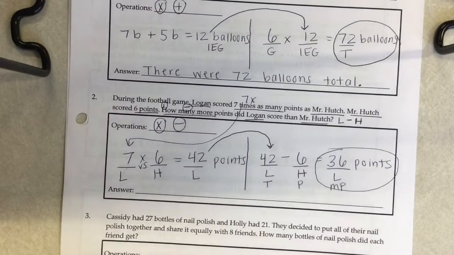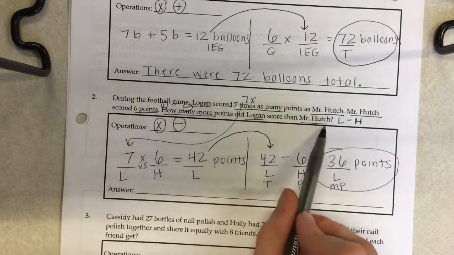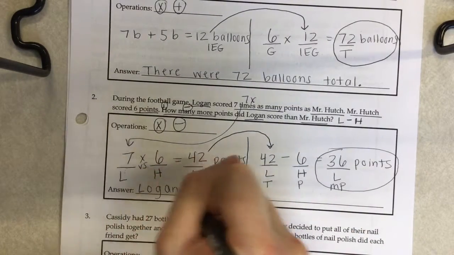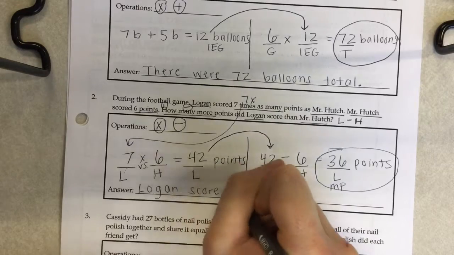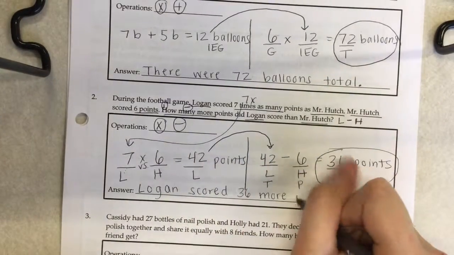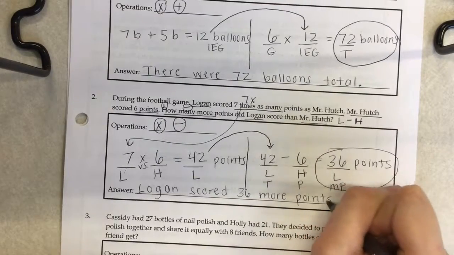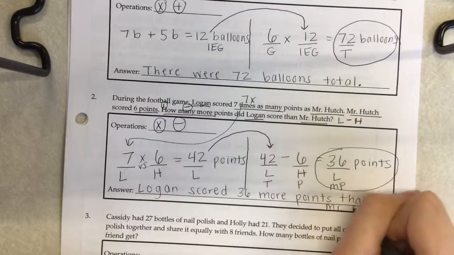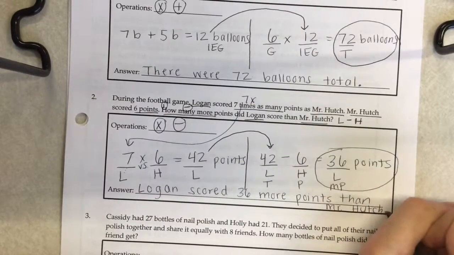Make sure you circle it and write your sentence. How many more points did Logan score than Mr. Hutch? Reword it. Logan scored 36 more points than Mr. Hutch, period.